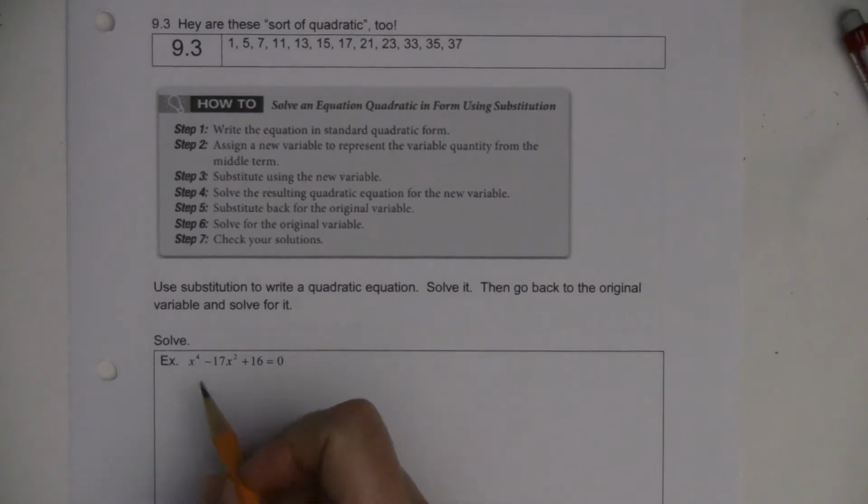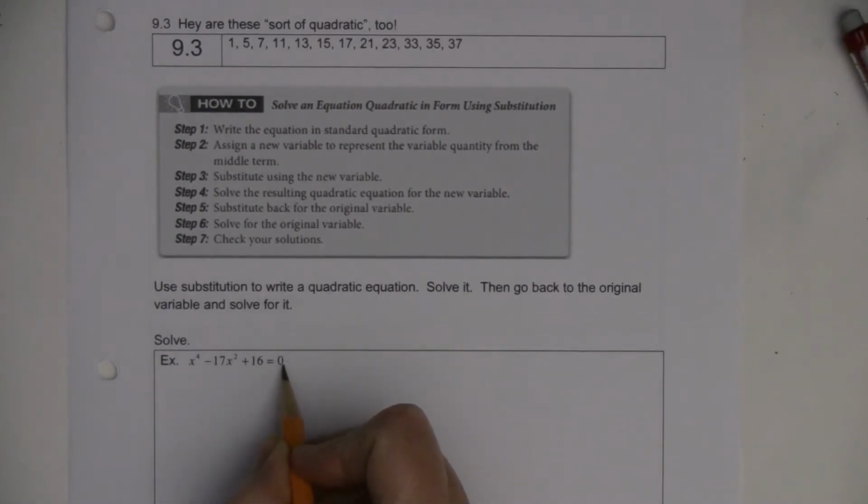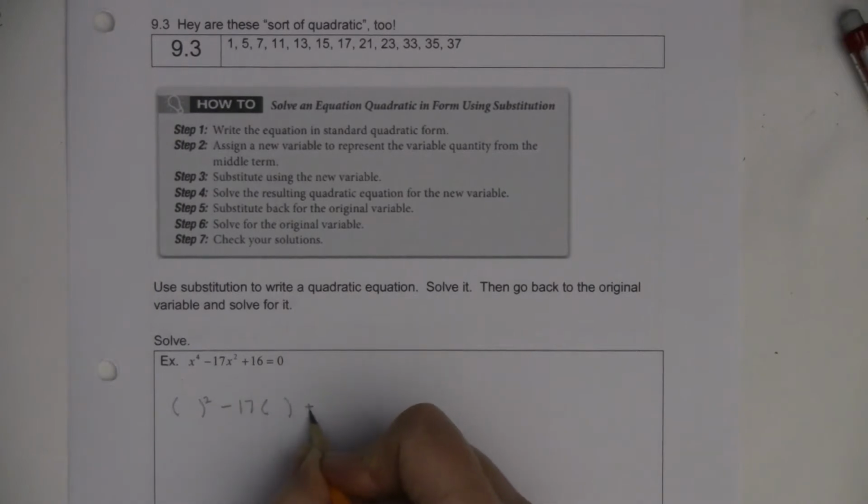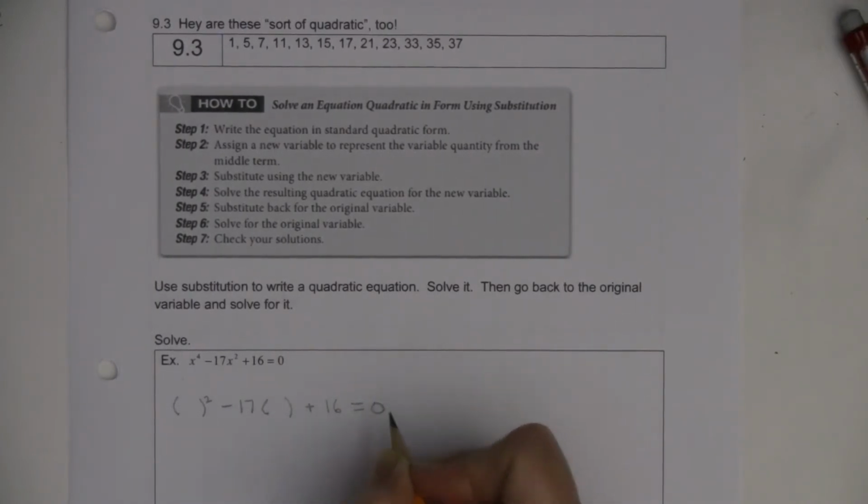And so what they mean by that for step one is see how this is in descending order with 0 on one side? Well, they mean I want this to look like something squared minus 17 times the something plus 16. That's the standard quadratic form.